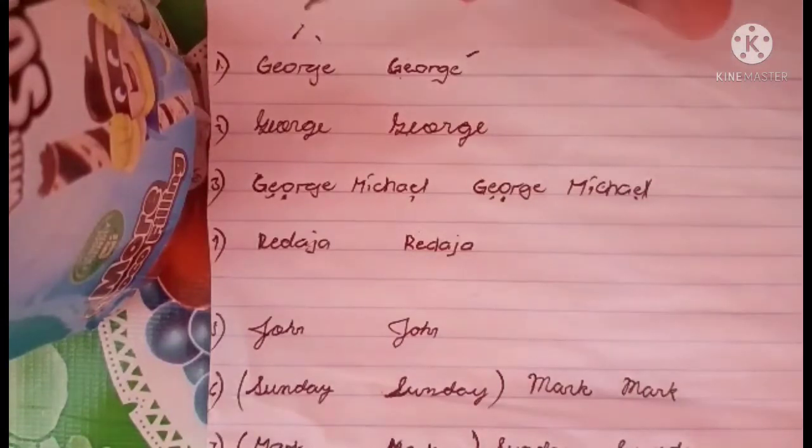The left side is the original or the standard document, and the right side is the forged document. So let's start with the first one, the line quality.